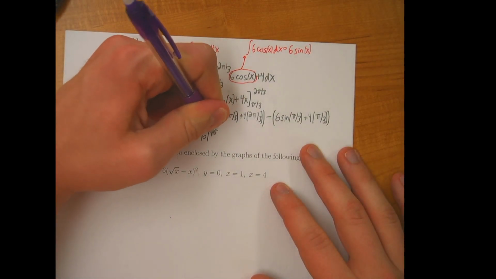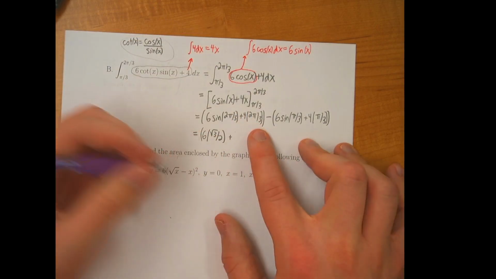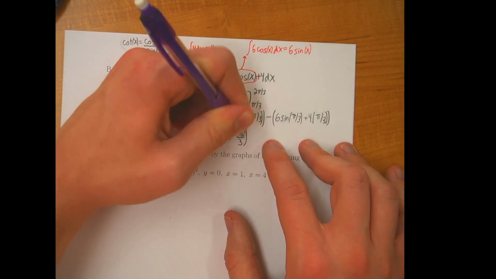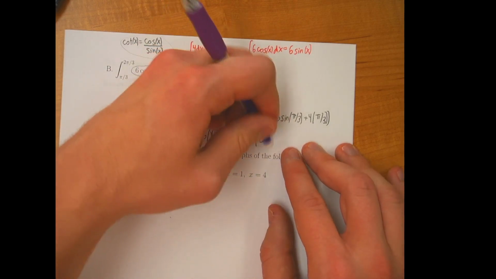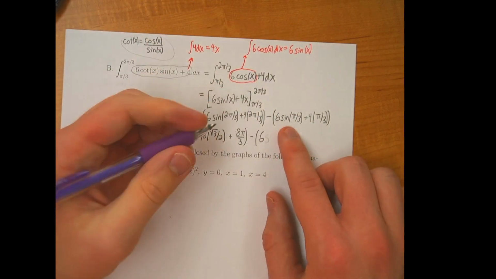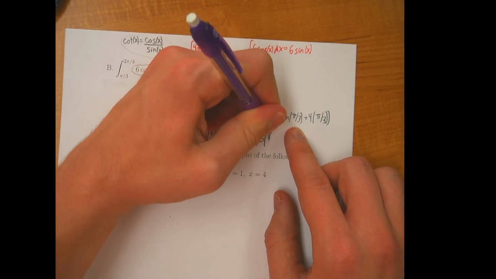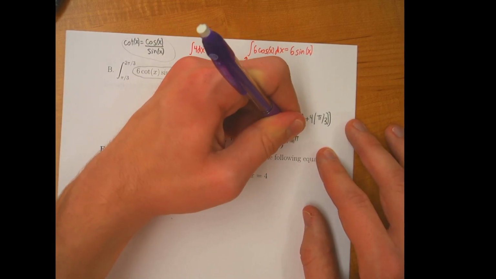So we have root 3 over 2 here, and then we have 4 times 2 pi over 3, so that's going to end up being 8 pi over 3. And then here we have 6 times sine of pi over 3. If you use the unit circle again, what's the sine of pi over 3? Yeah, root 3 over 2 again. And then plus 4 pi over 3.